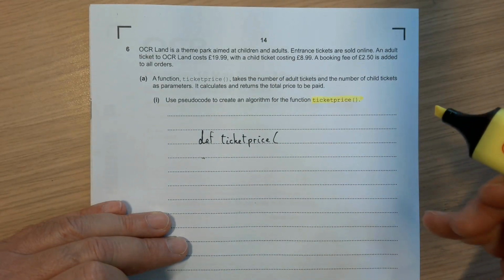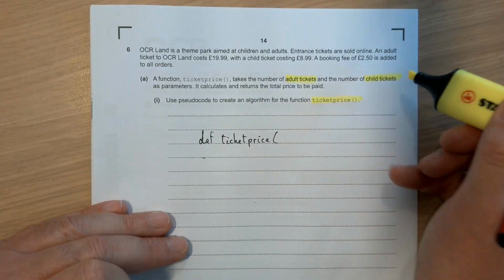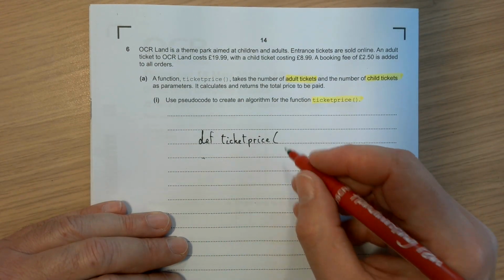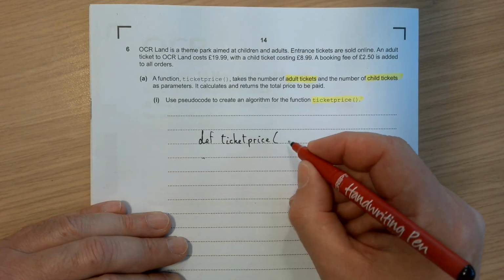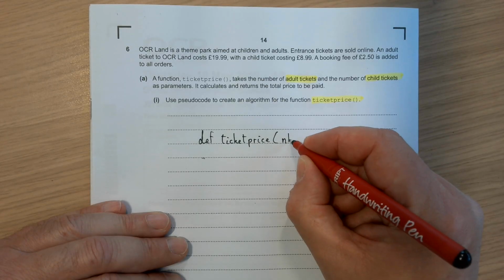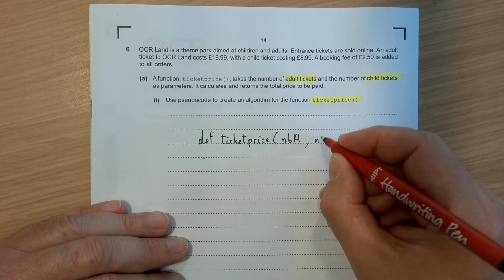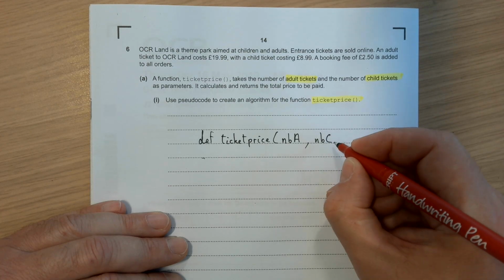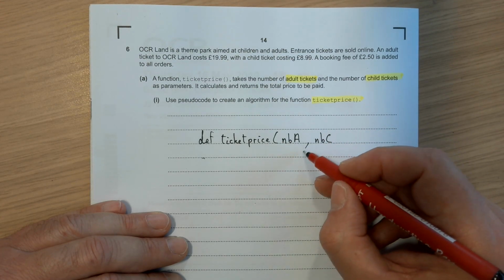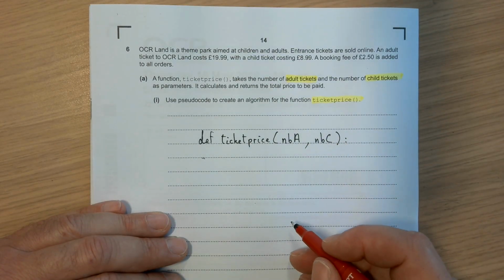The parameters are given to you in the question: the number of child tickets, the number of adult tickets. I'm going to choose the names of my parameters in the function I'm creating. I'm going to have NBA for number of adult tickets and NBC for the number of child tickets. Two parameters separated by a comma, close the bracket, put the colon. I'm writing this in Python.